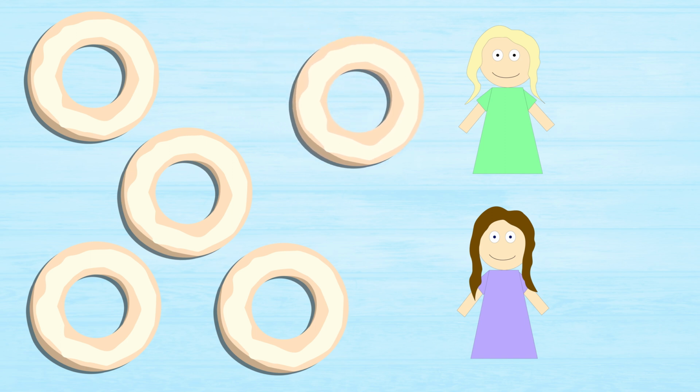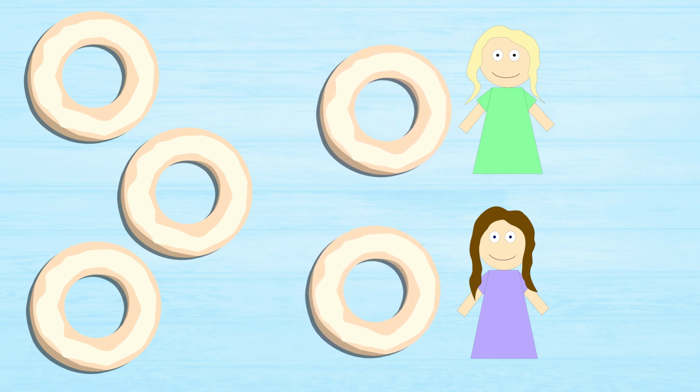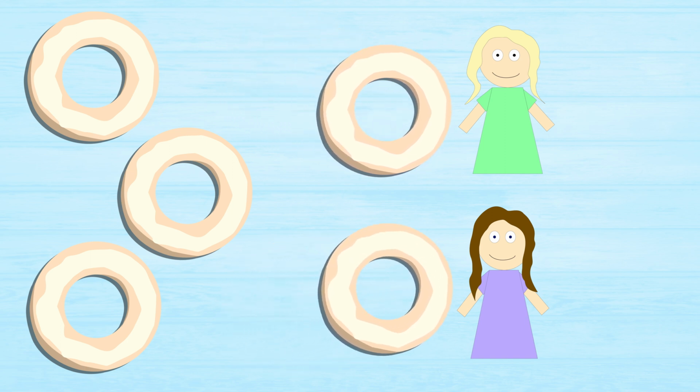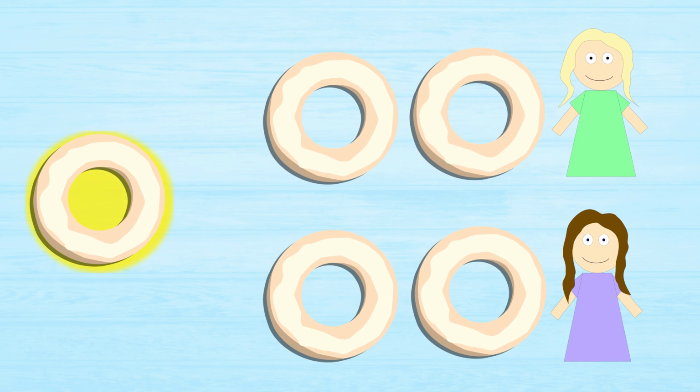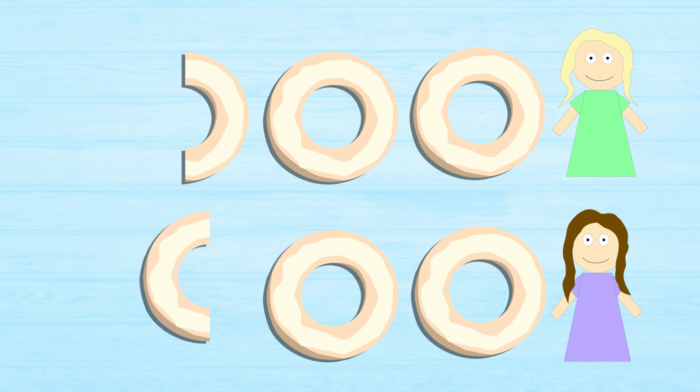So friend number 1 gets this one, friend number 2 gets this one. There's still enough donuts for them to get another whole one. So friend number 1 gets this one, friend number 2 gets this one. Our last donut, they have to share. There's 2 people, so they have to split that donut in half. So friend number 1 gets this half, friend number 2 gets this half.